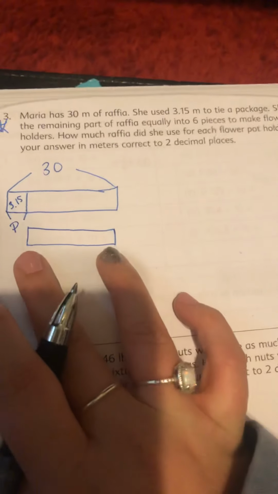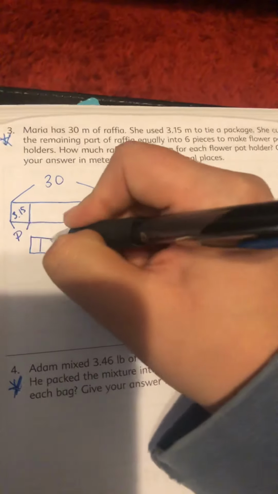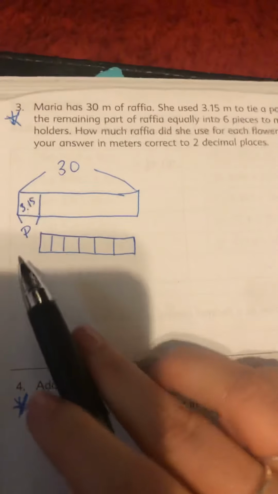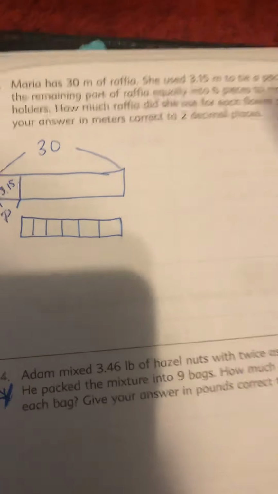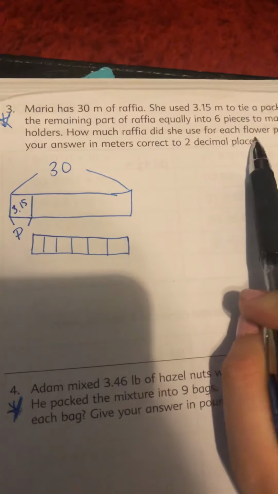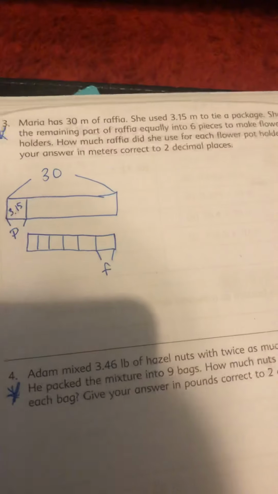So this is where our second bar comes in, and she cut it equally into 6 pieces. It's about even, just 6 pieces: 1, 2, 3, 4, 5, 6. Okay, so now I'm all the way to this sentence: how much raffia did she use for each flower pot holder? So I know these are my flower pots. I'm going to put an F for flower pots.